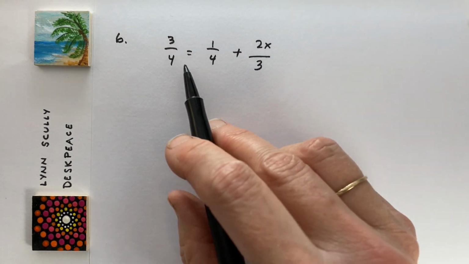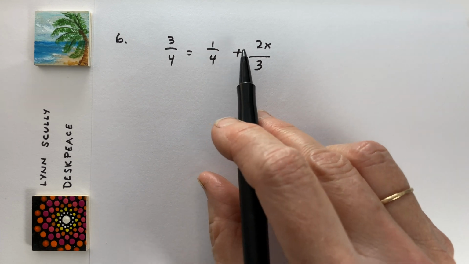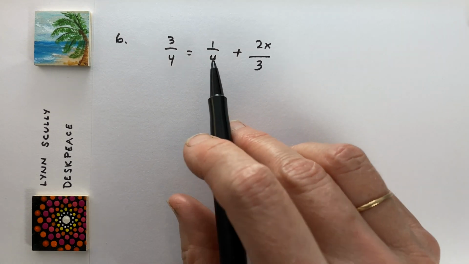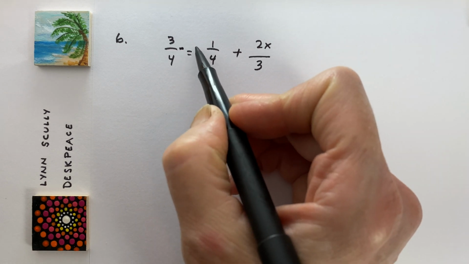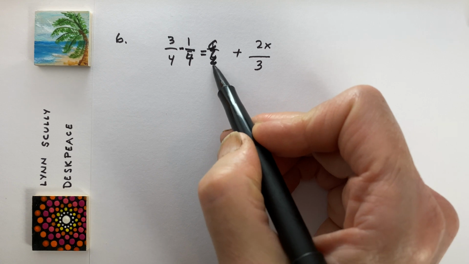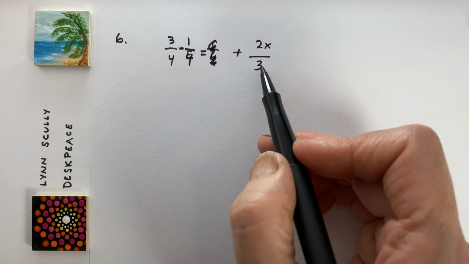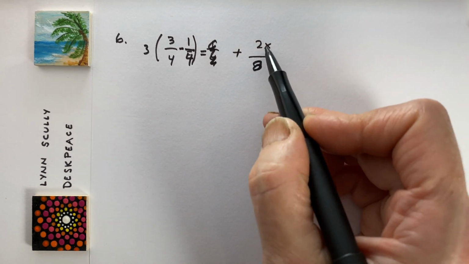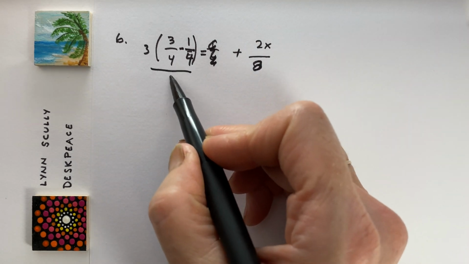Number 6, 3/4 equals 1/4 plus 2x over 3. 1/4 is attached by addition. I'm going to move it by subtraction to the other side of the equal sign and move that equals over there. Okay, now the 3 is attached by division. I'm going to move it by multiplication. And the 2 is attached by multiplication. I'm going to move it by division.